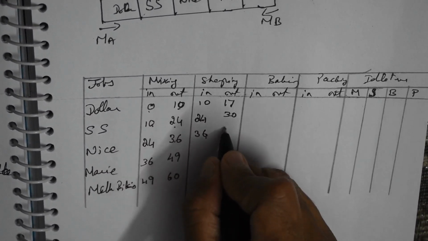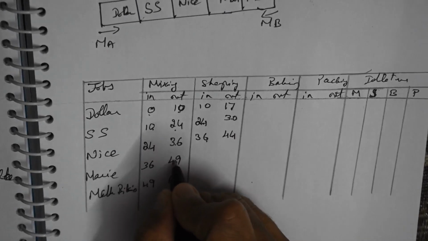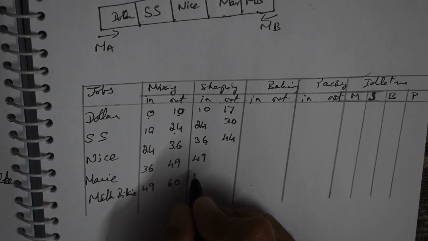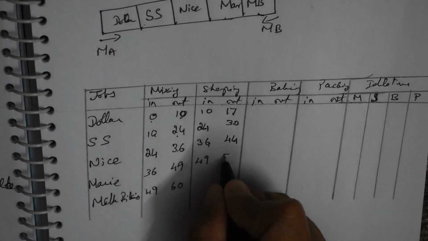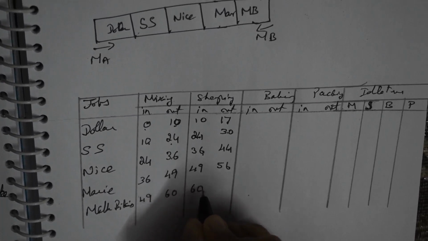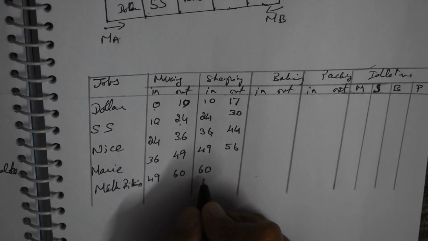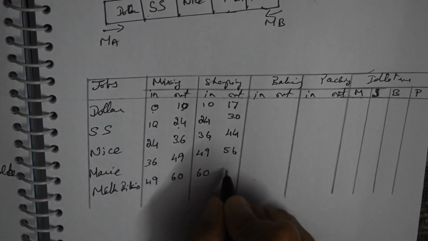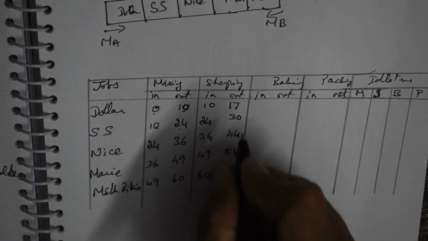Nice is 8, which is 44. 44 or 49, whichever is higher. 49. Mari is 7, which is 56 or 60, whichever is higher. That is 60. Then Milk Bikis is 9, which is 69.